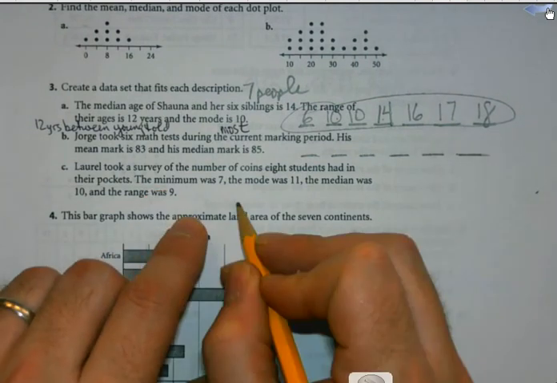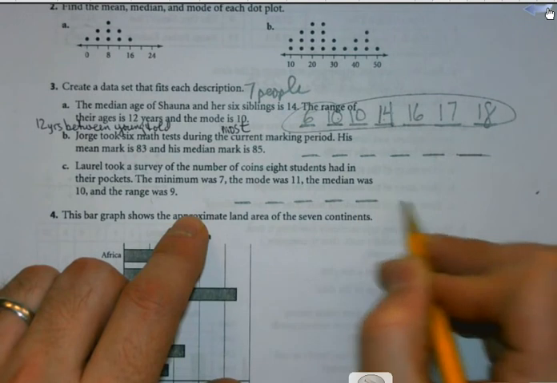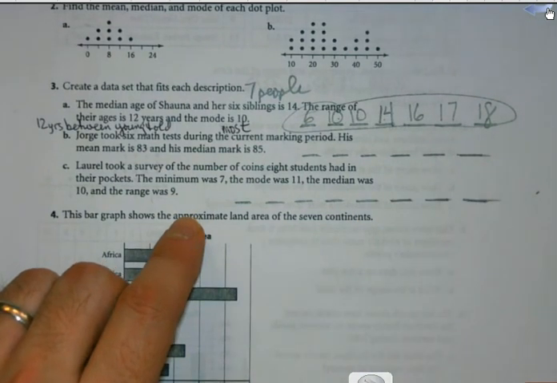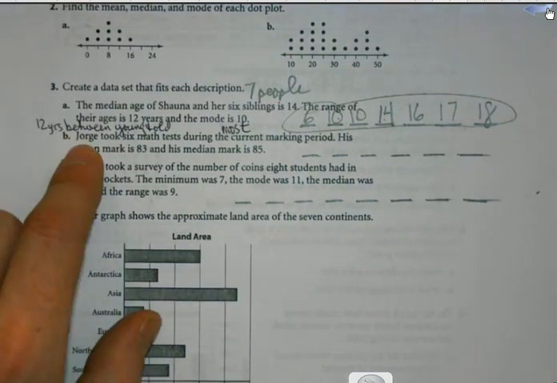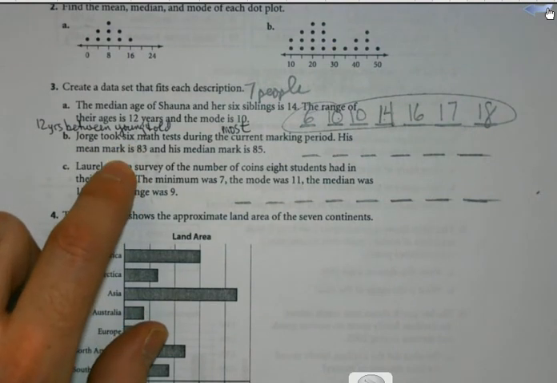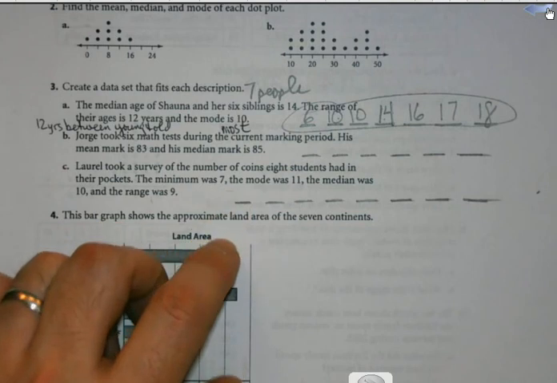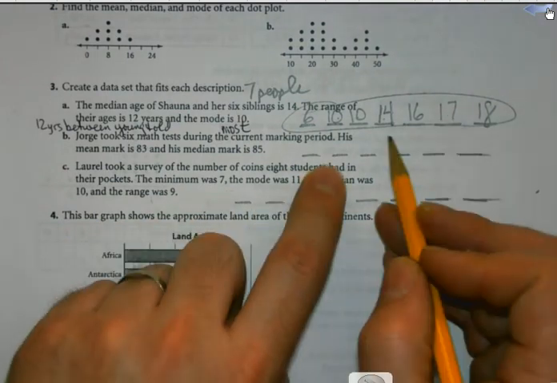So for each of these, what I would do, 6 math tests, 8 students. I think we need to do another one of these. All right. Jorge took 6 math tests. His mean is 83, and his median is 85. But notice there's only 6 numbers.